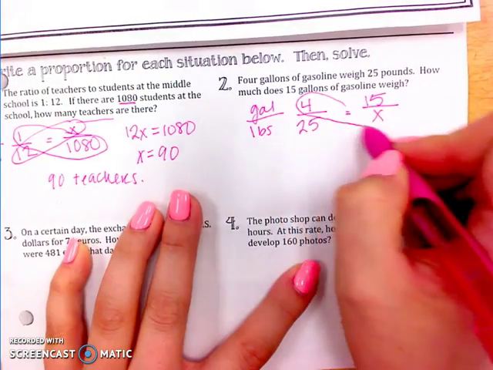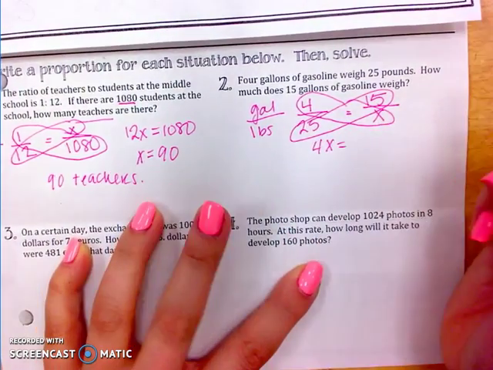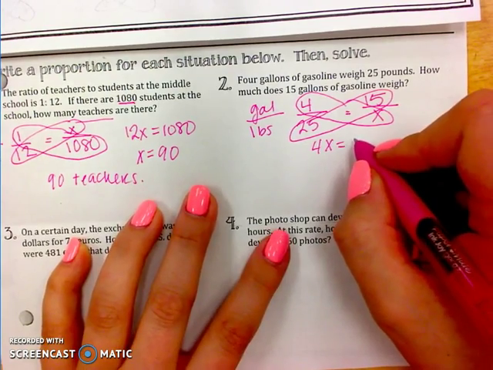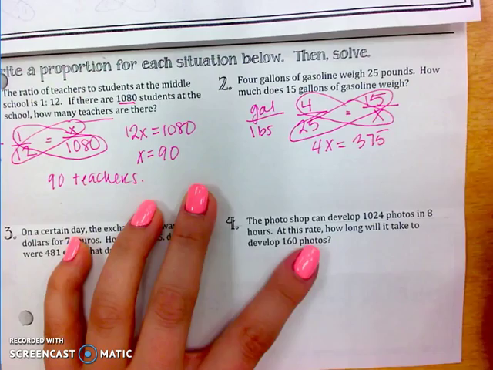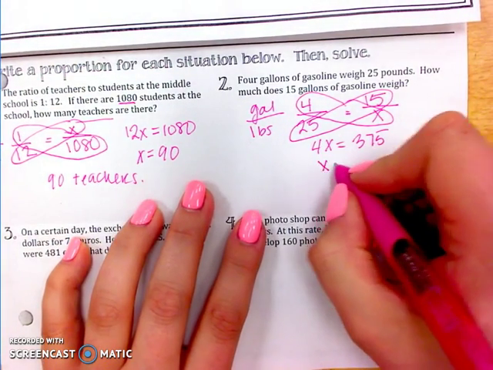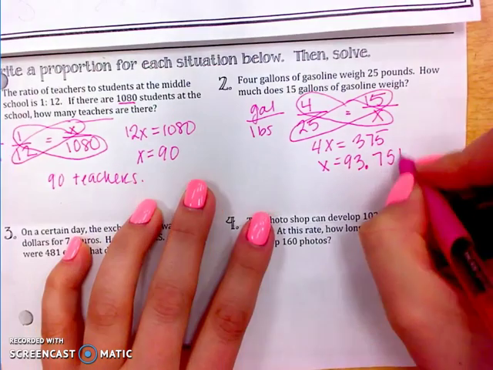So looking for pounds. 4x equals 25 times 15, which is 375. Divide both sides by 4. X is 93 1/4 pounds.